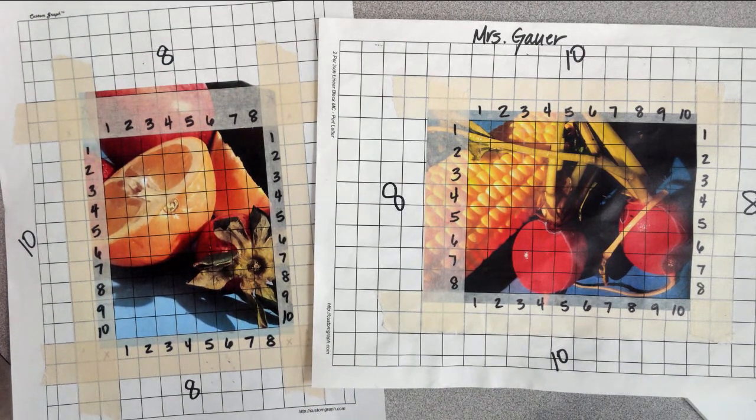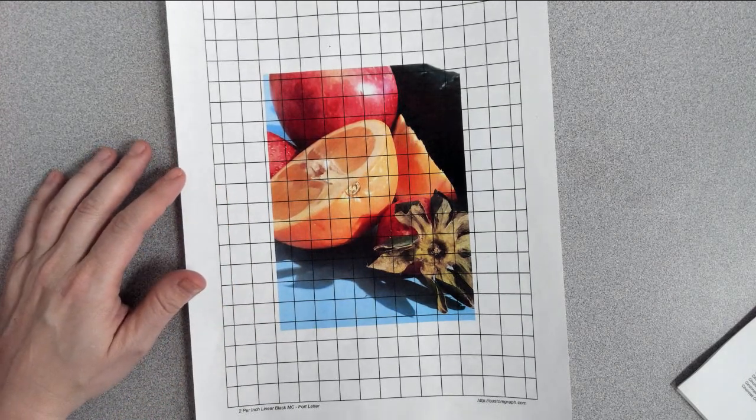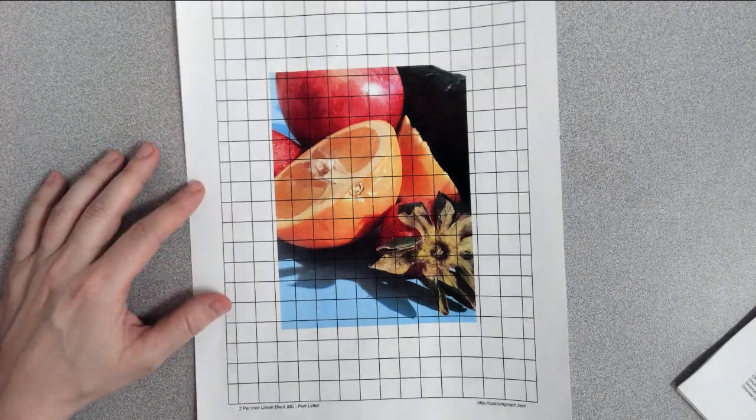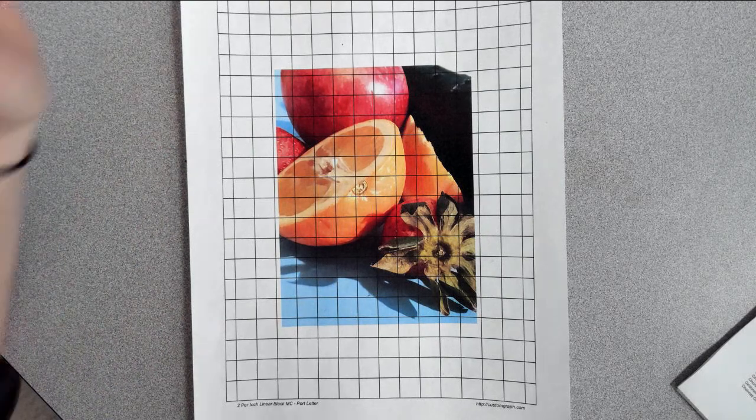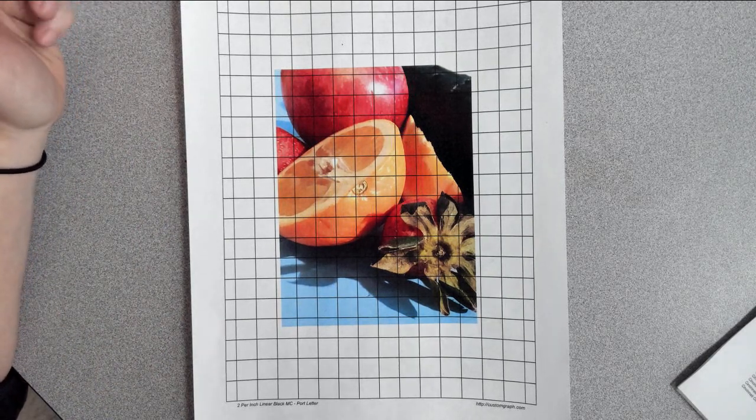So that's what it should look like when it's finished. I'm going to show you guys how to do this from the photograph. So first thing, you're going to take your photograph. This is going to be too big. So again, we need to crop it down so we have an 8 by 10.